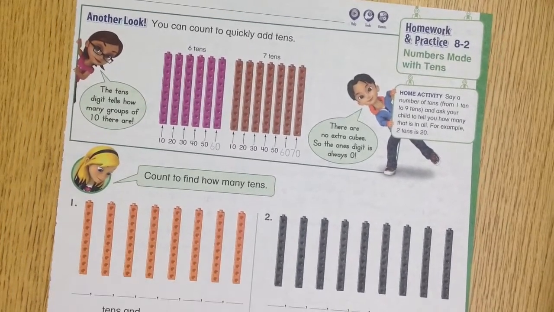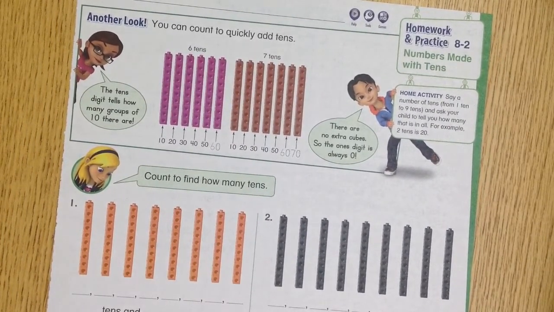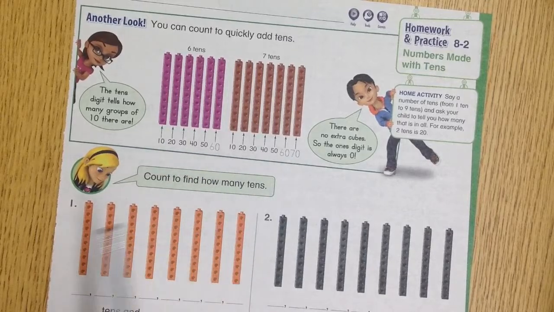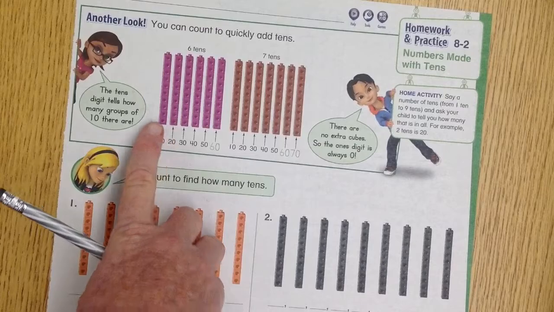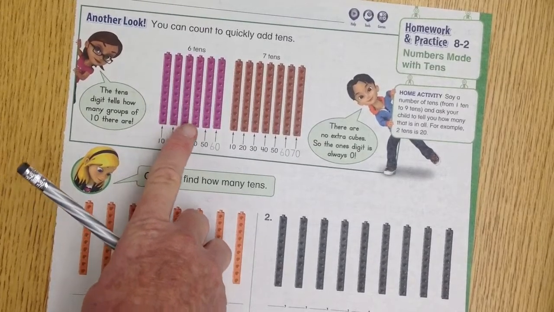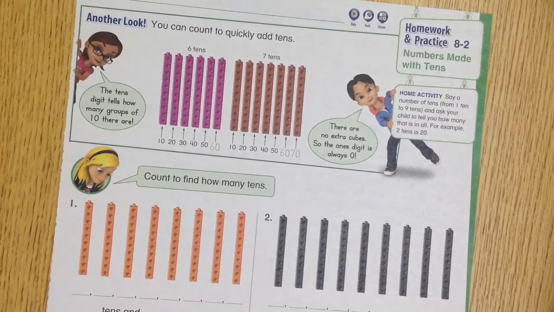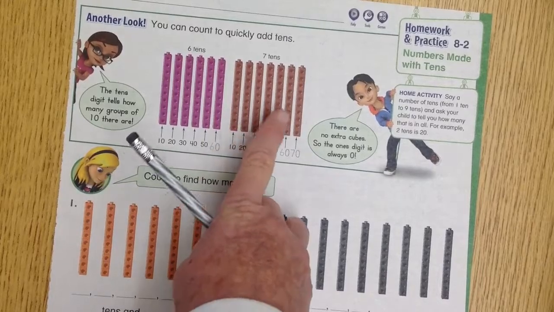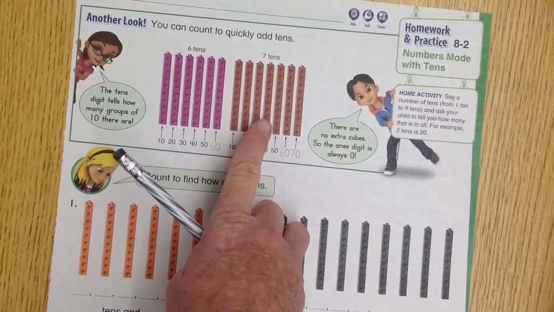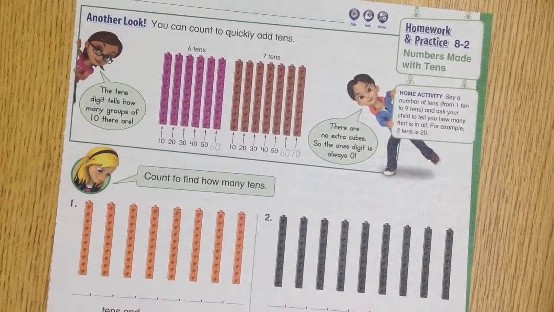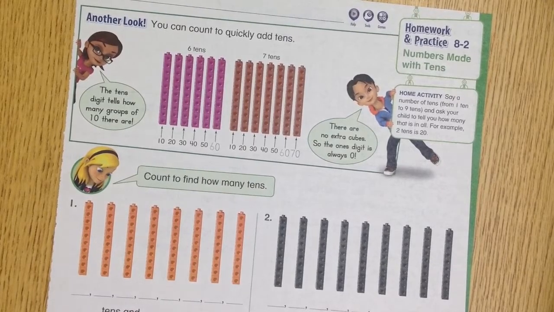All right, hopefully you have done the work now on these pages. And all we're doing is working on counting by tens. So here we have tens, 10, 20, 30, 40, 50, 60 of the purple. The brown, we have 7 of them, 10, 20, 30, 40, 50, 60, 70. So we have 70 little cubes put together there.